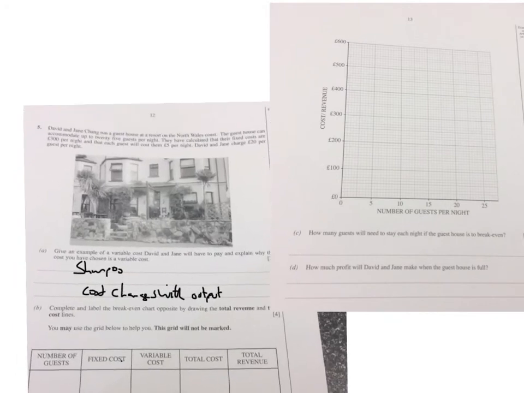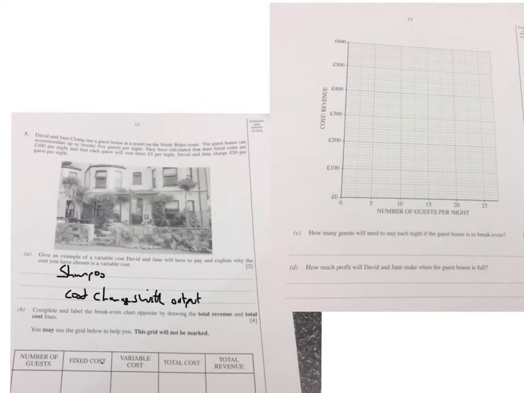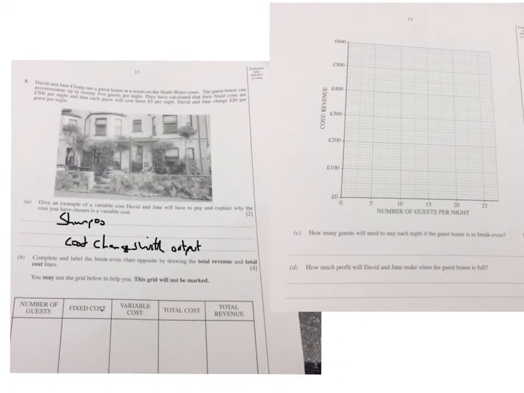Now, let's go on to this next bit. It says, complete and label the break-even chart opposite by drawing total revenue and total cost lines. That's all they want you to do. Now, they say you can use that grid below. We're not going to use a big grid below. We're better than that. We're not going to waste our time doing a grid. So instead of doing a grid, we're just going to do it the easy way.